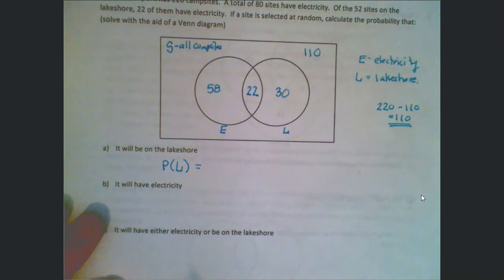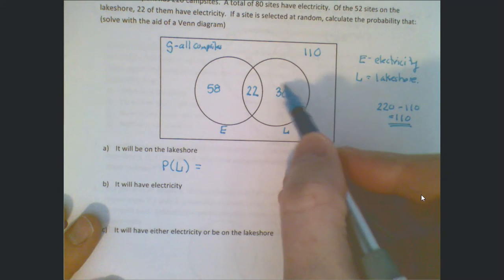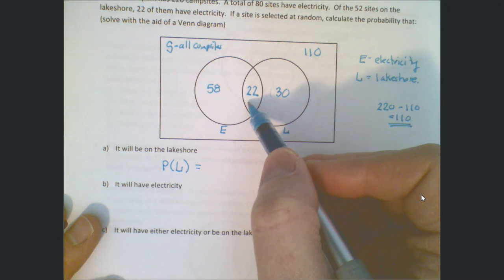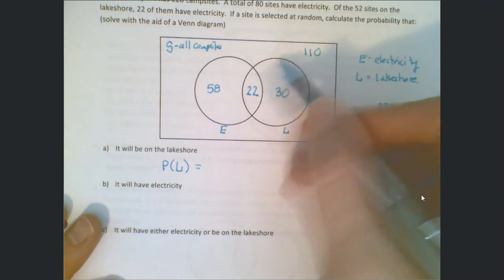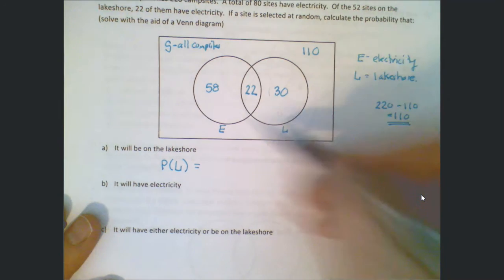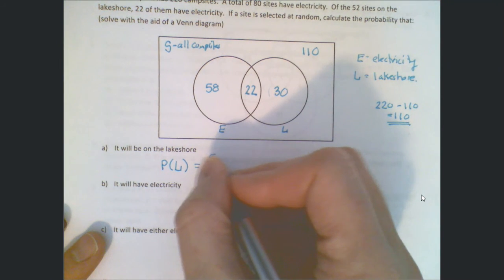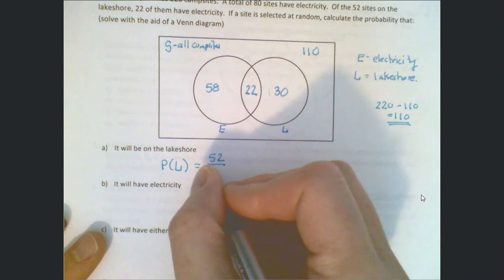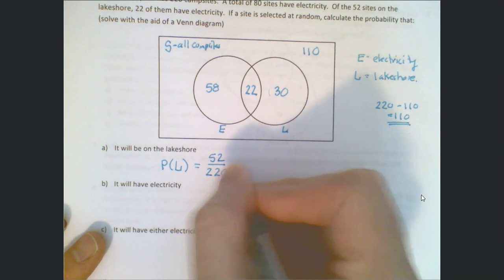Well, probability that it's on the lakeshore: there's 30 that are on the lakeshore with no electricity, and there's 22 that are on the lakeshore and have electricity. So if I were to shade this circle here, just lakeshore, I get a total of 52, and the total number of campsites is 220.